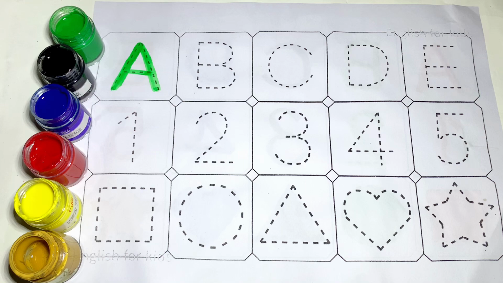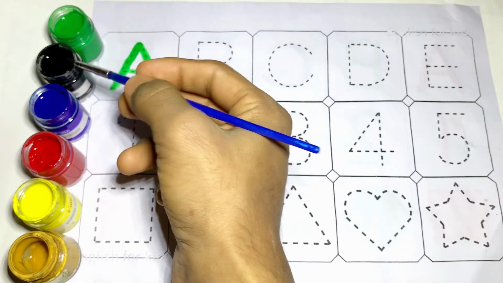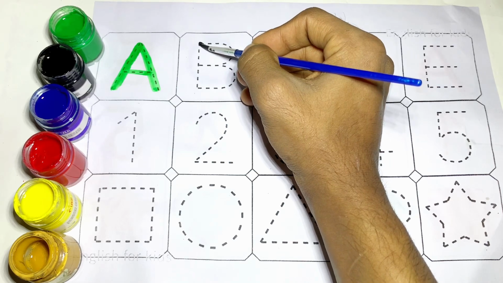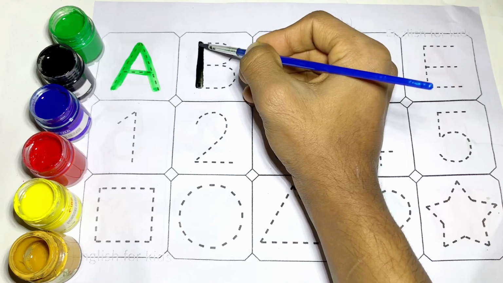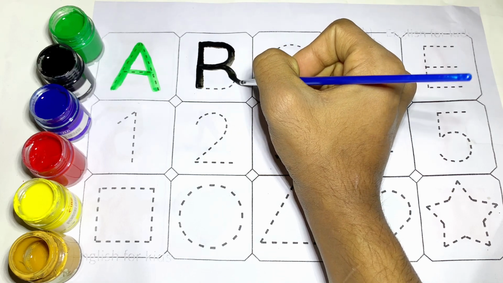Kids, now draw B. B for ball, B for bat, and use black color. The alphabets of B.